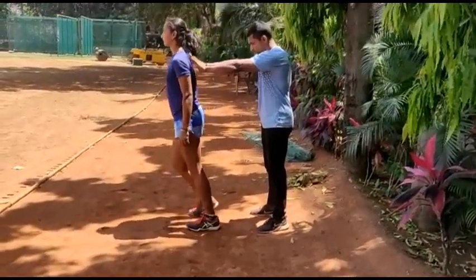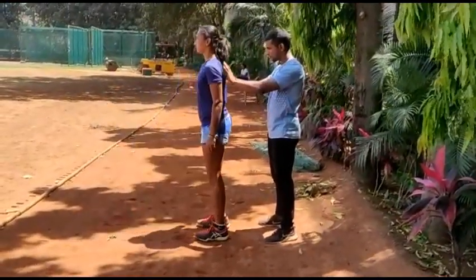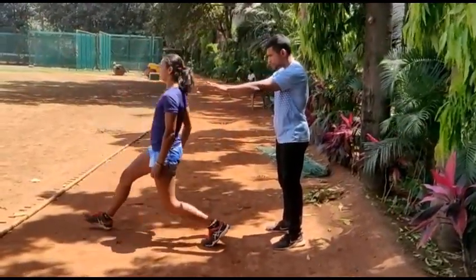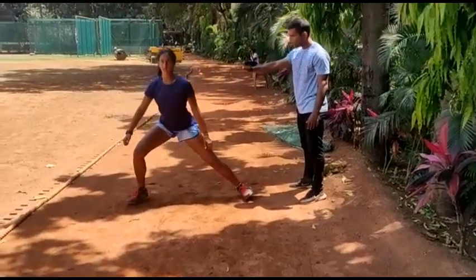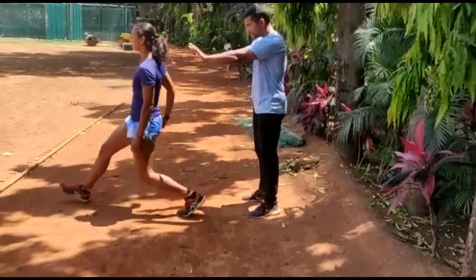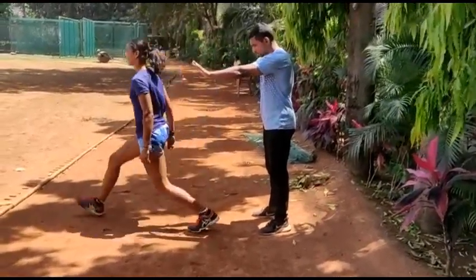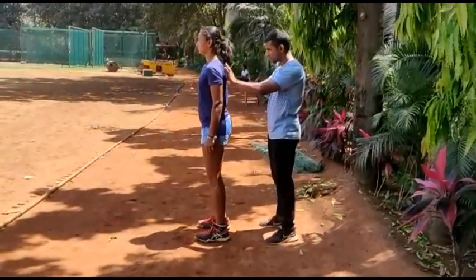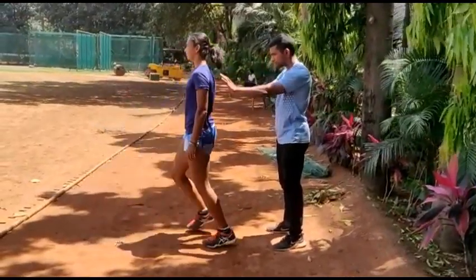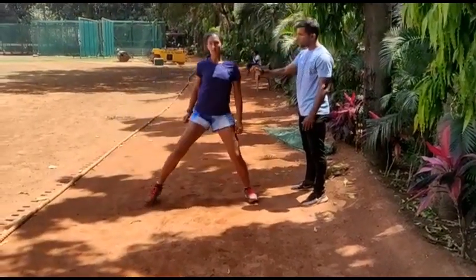To improve the capacity of the athlete, we gave her a few deceleration drills along with a general resistance training program, so the athlete, number 1, can decelerate well, number 2, can ensure that her center of mass stays closer to the center of gravity.